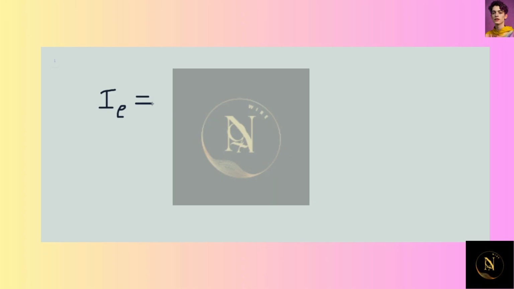To do this, we're going to first consider what the current enclosed is. We'll call this I sub E for I enclosed. This is simply equal to the current density J times the thickness T times the length that we want to consider here, which is S, or the displacement of the current. So J times T times S would be I enclosed.